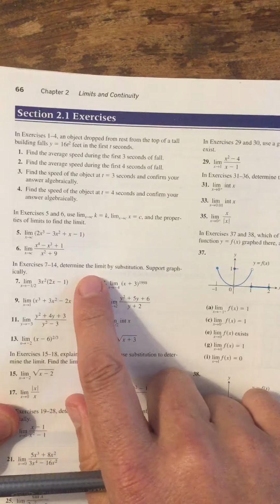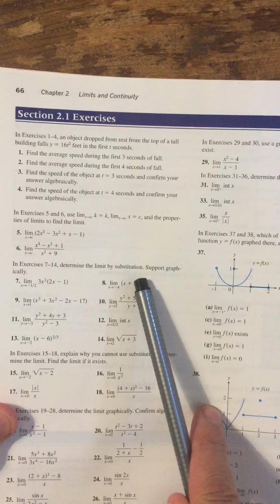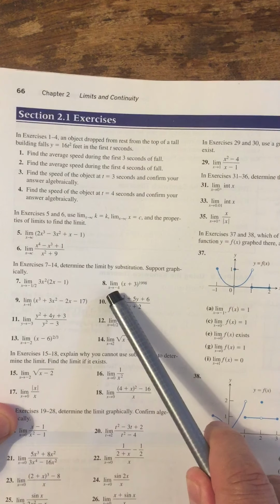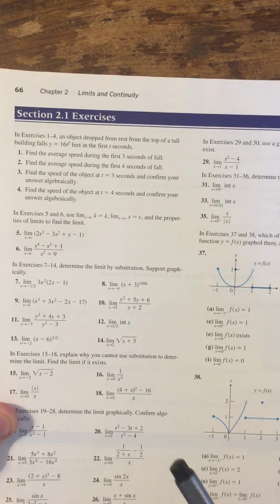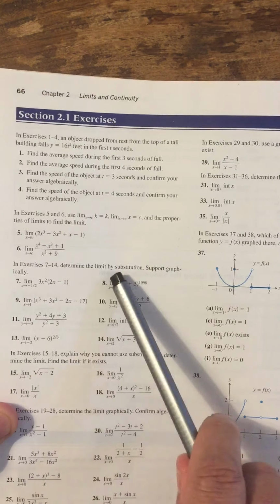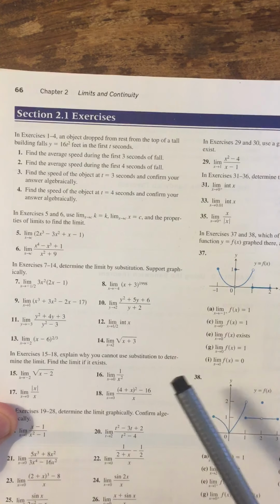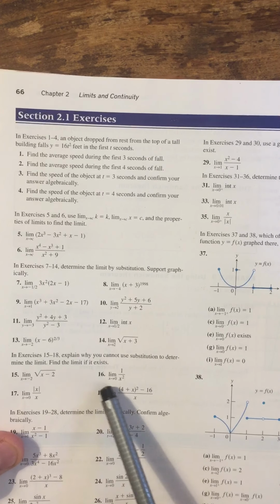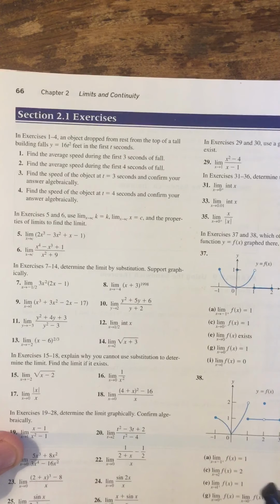It says determine the limit by substitution. So by substitution means if when we plug in the limit value, what we get is not undefined, then we can just do that. So the only time we can't just plug in this limit value and get a result is if the function would be undefined. So for example, in number 16, if I try to plug in x equals 0, I get 1 over 0. It's undefined. I need some other way to find out what that limit is.